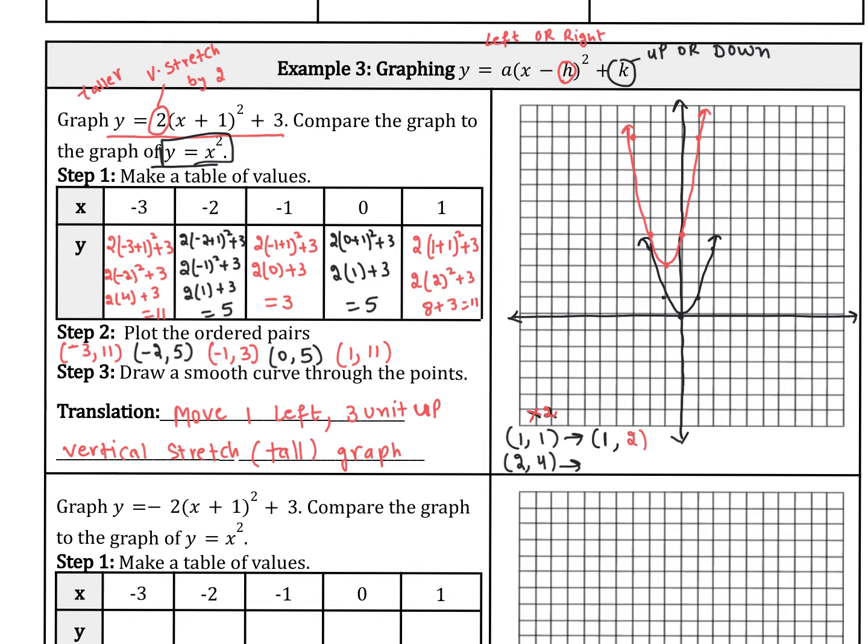So my first point is 1 over, 2 up. My second point is going to be 2 over, and 4 times 2, that is going to be 8. So my second point is going to go 2 over, 8 up, because it is a vertical stretch by the factor of 2.